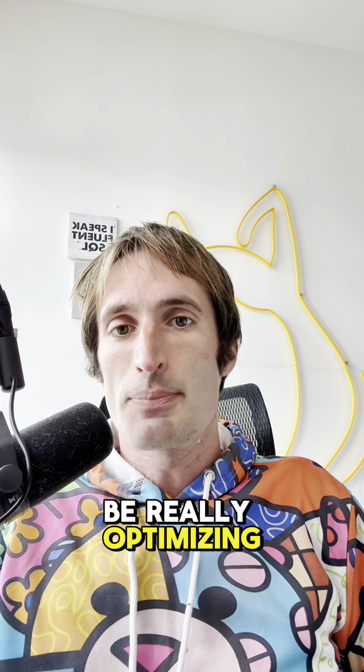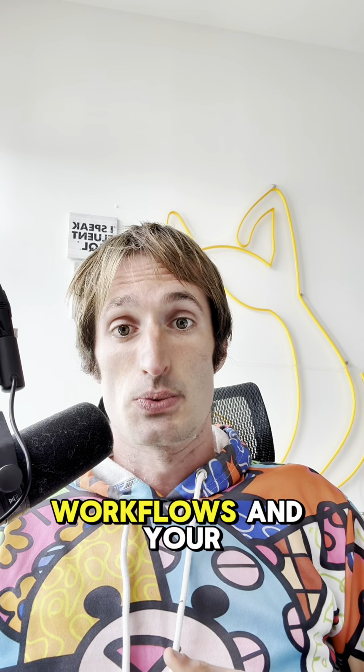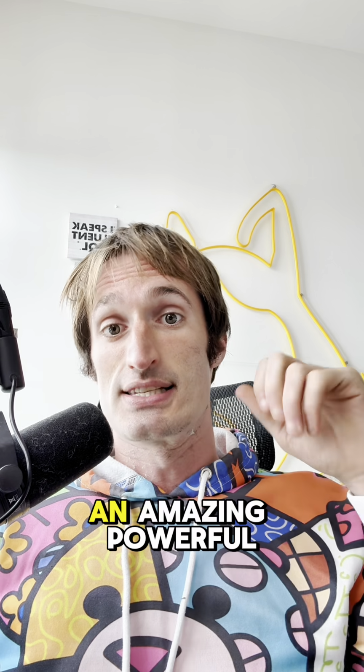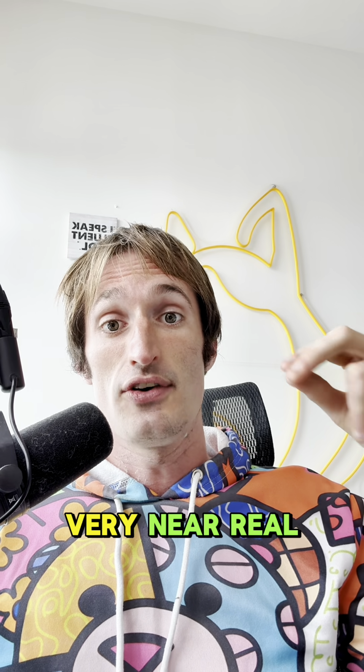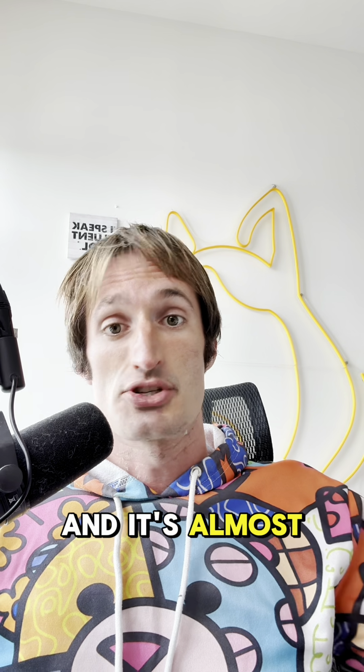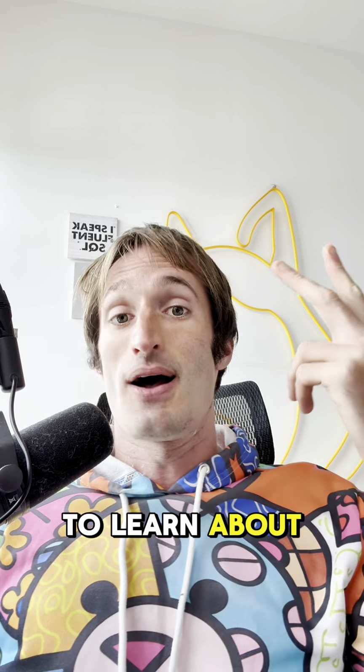So level 3 is where you're going to be really optimizing and fine-tuning your Databricks workflows and your Databricks account. So can you do a Delta Live table? This is an amazing, powerful way to build very near real-time data sets that people can query, and it's almost always updated. You also need to learn about Z-order.